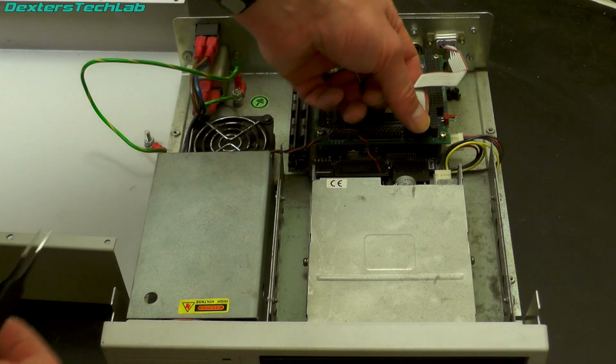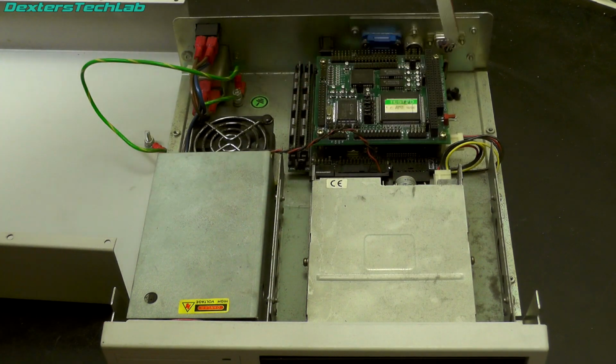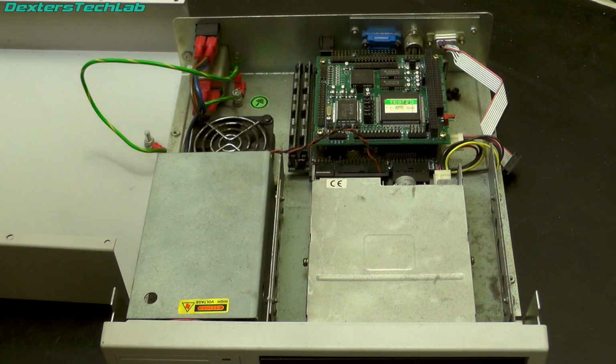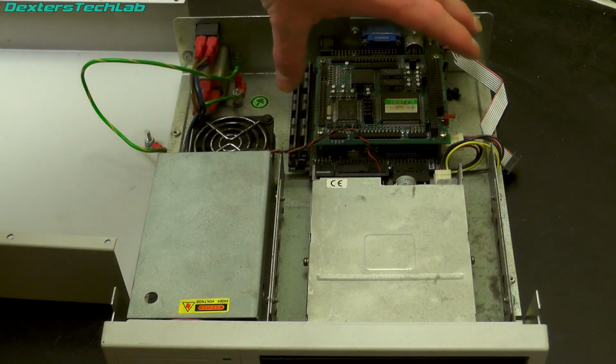So PC104 is quite an old standard actually. It's been around for quite a long time. It's basically an extremely compact, completely 100% IBM compatible PC. So you can run DOS, Windows, whatever you like on these little boards.